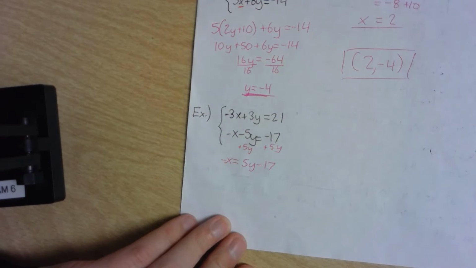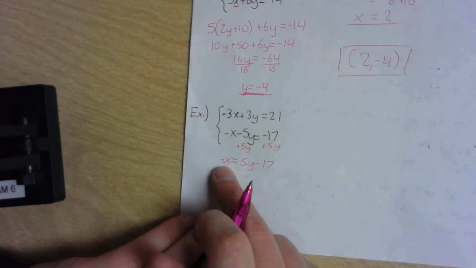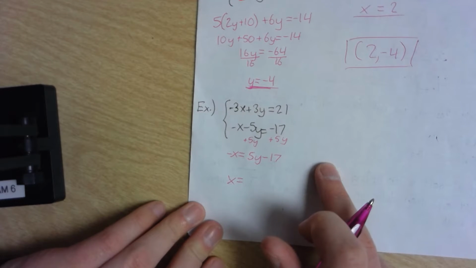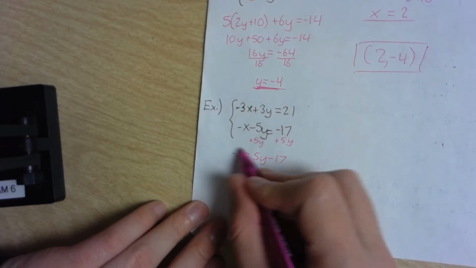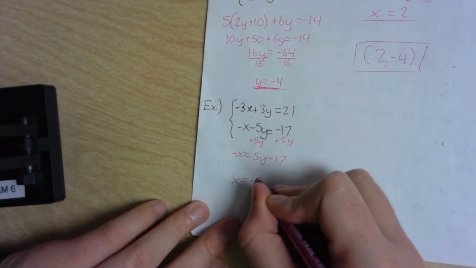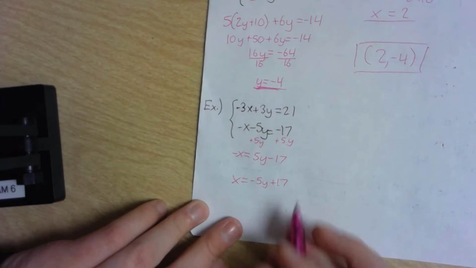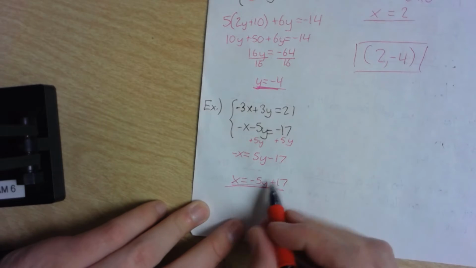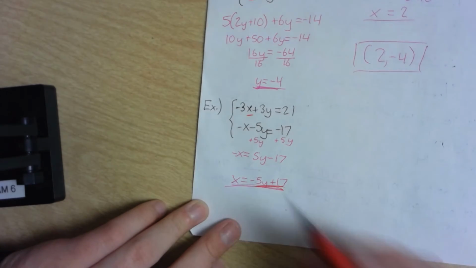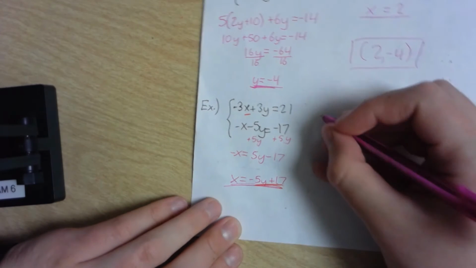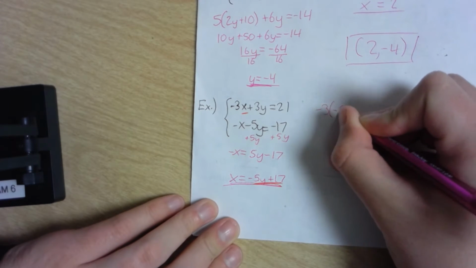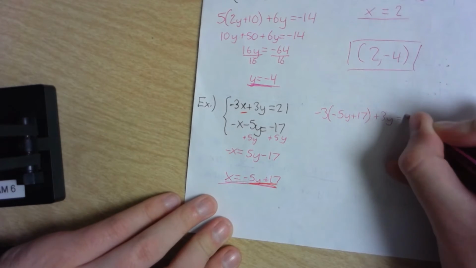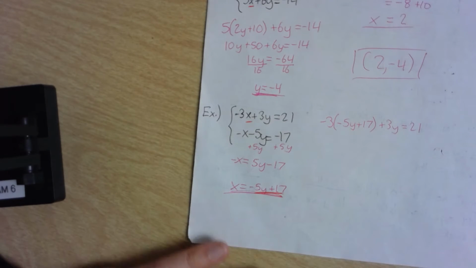And that gives us negative x equals 5y minus 17. But we don't want negative x, we want positive x. Okay? So what we can do is multiply through by negative 1. If we multiply each of these terms by negative 1, we get positive x, negative 5y, and positive 17. We're just flipping the sign on each thing. That's going to be what we substitute. All right, so we're going to take this, plug it in there, and we get negative 3 times negative 5y plus 17, because that's x, plus 3y equals 21.